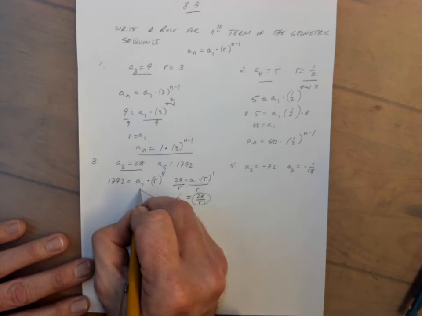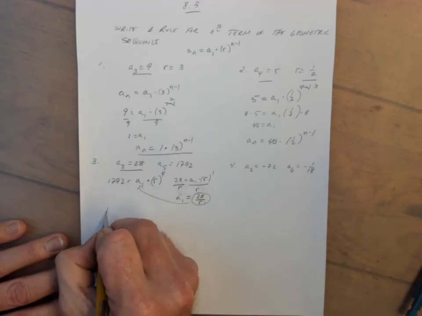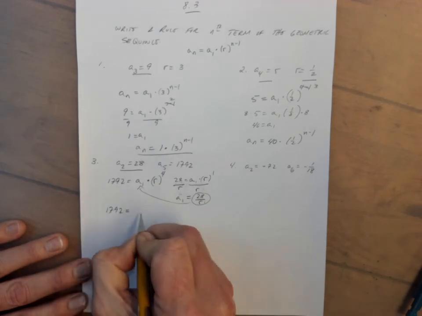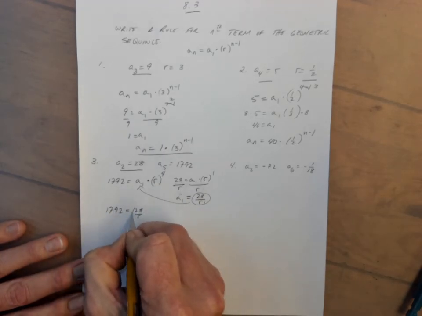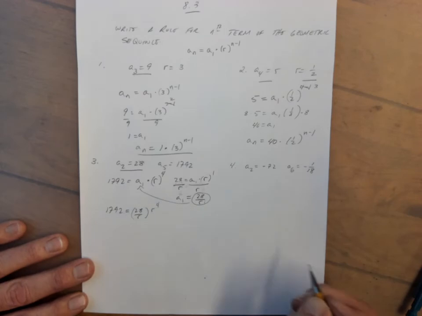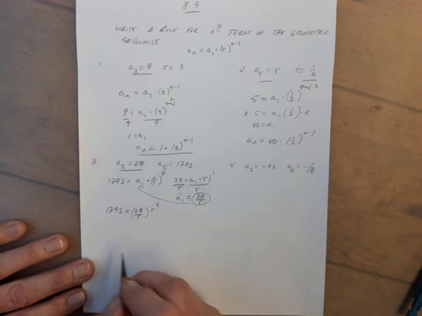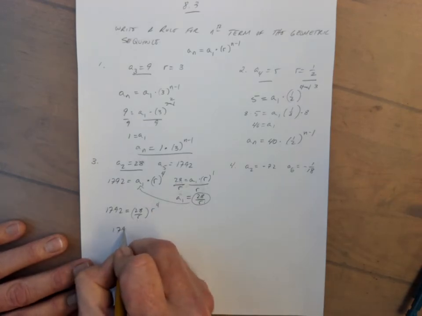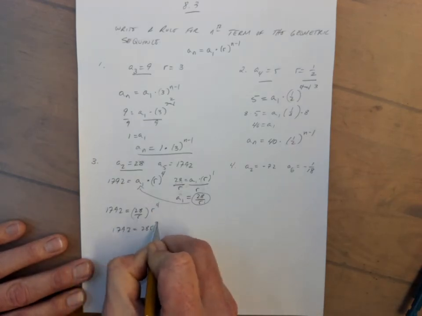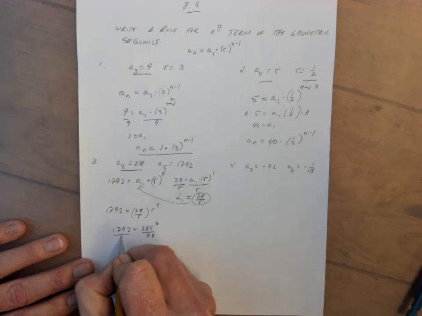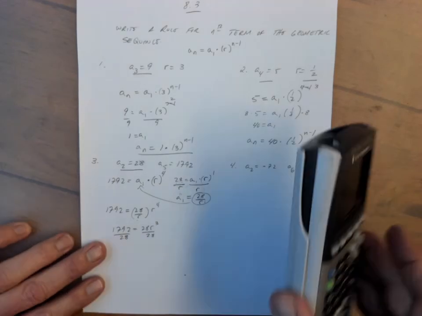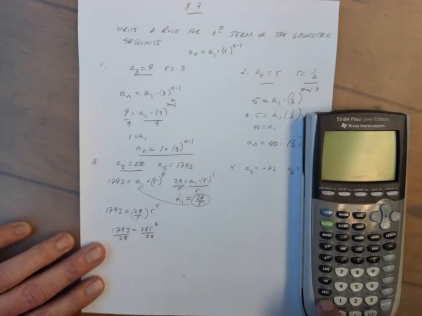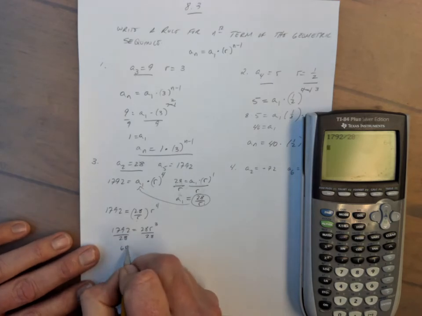Now I can substitute that here. So 1792 equals 28 over r times r to the fourth. We'll have an r to the fourth divided by an r. So that's 28r cubed. Divide both sides by the 28. So again, we're going to use our calculators. So 1792 divided by 28 is 64.